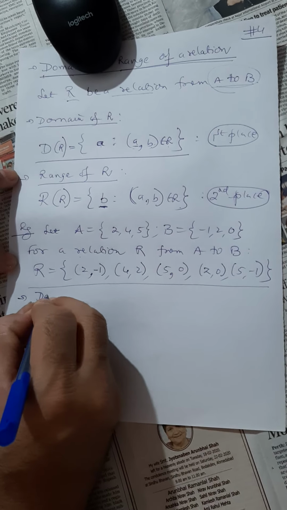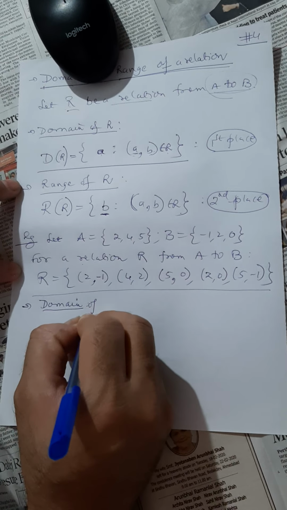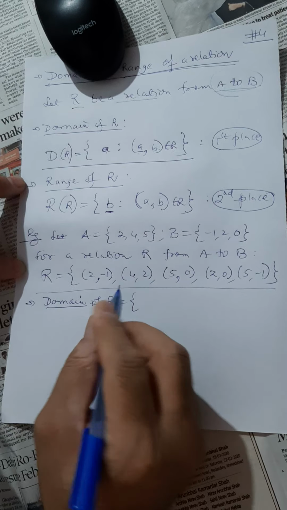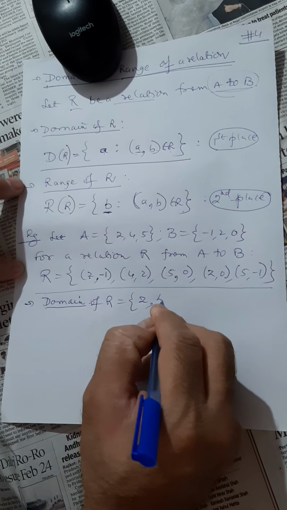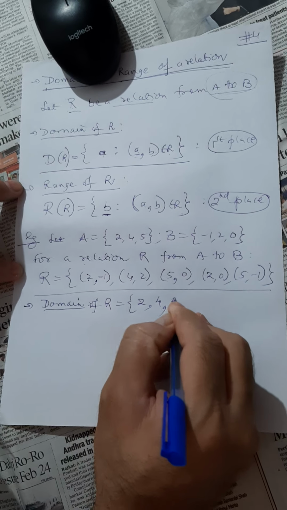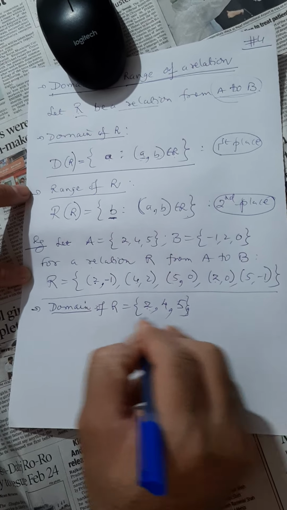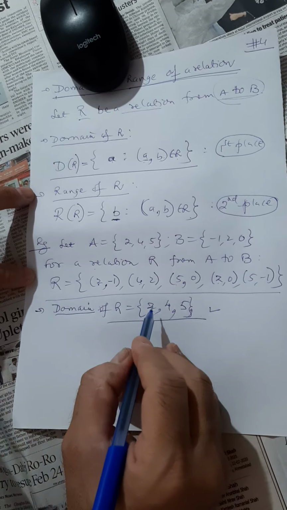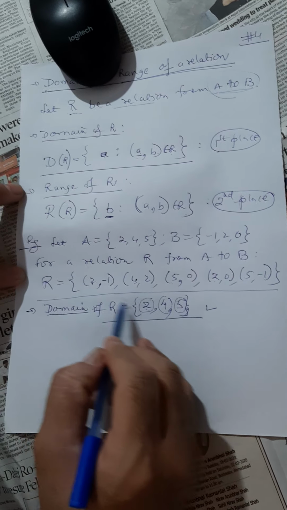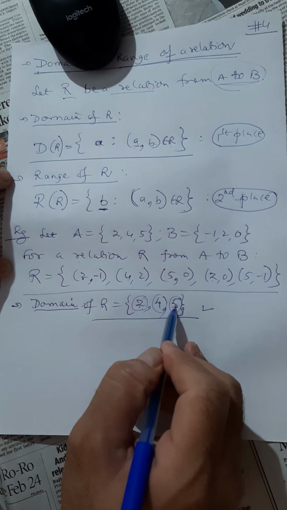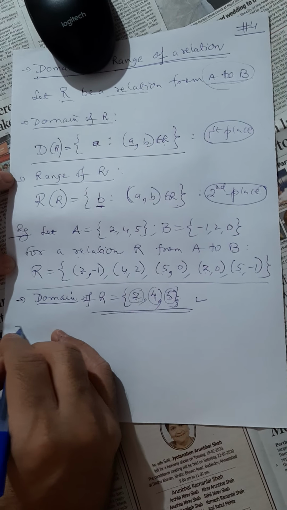So what's the domain of the relation here? The domain of R will be all elements which are at the first place: 2, 4, 5. 2 you cannot repeat, and 5 is also already written. So this is the domain.